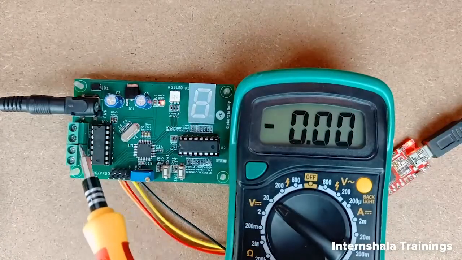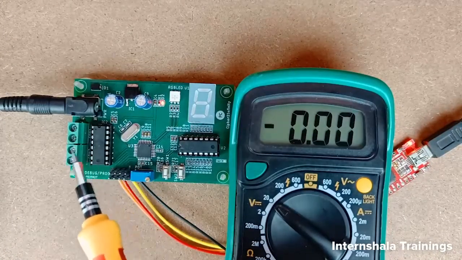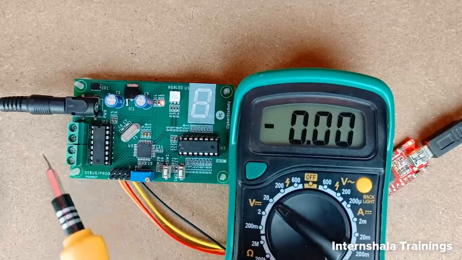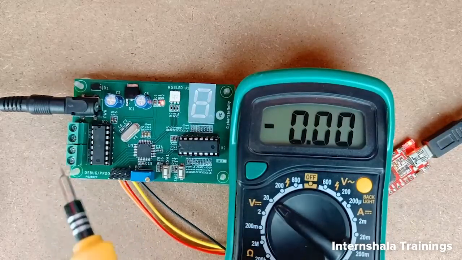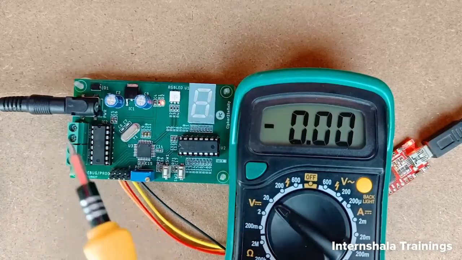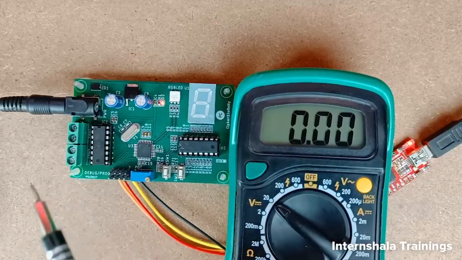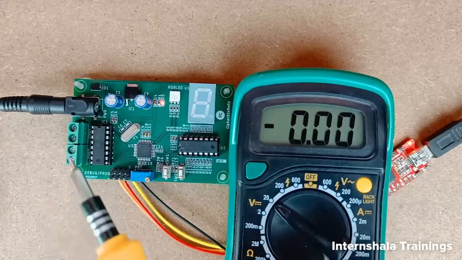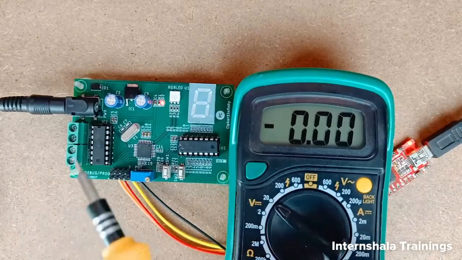I'm not explaining that particular concept in this training, but I will give you one hint, and that hint is it is called PWM, which stands for pulse width modulation. So you can search about this pulse width modulation technique and how exactly it works.